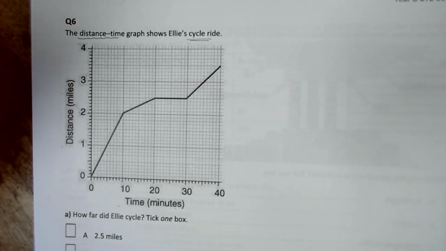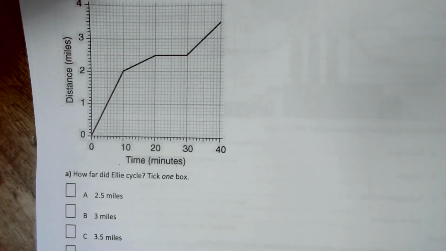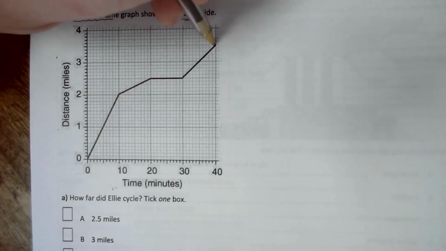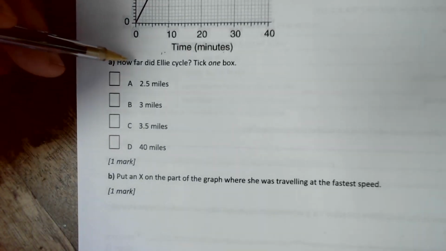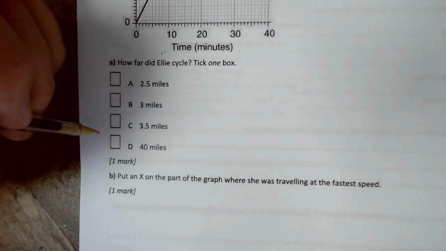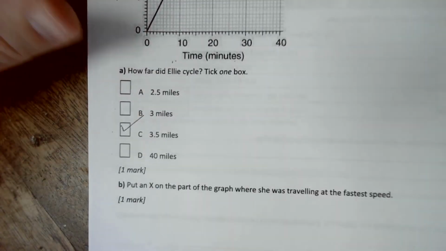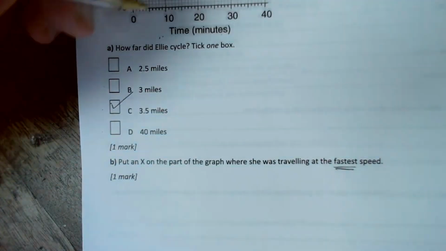Okay, right. So the question is, how far did she cycle? How far did Ellie cycle? Let's look at the distance. So let's go up. Where's the top of the graph? There. If I move across, in between 3 and 4, that's 3.5. That would be C then, wouldn't it? There we go. There is 3.5. 3.5 miles. Yes.